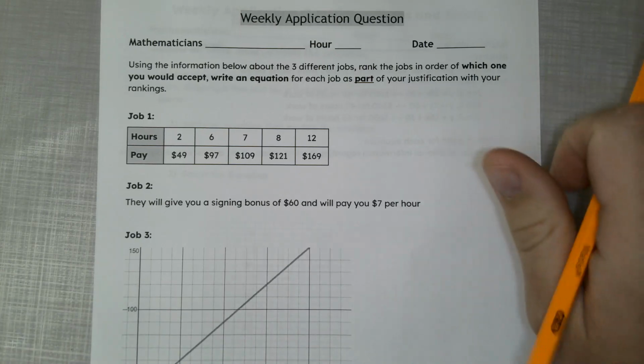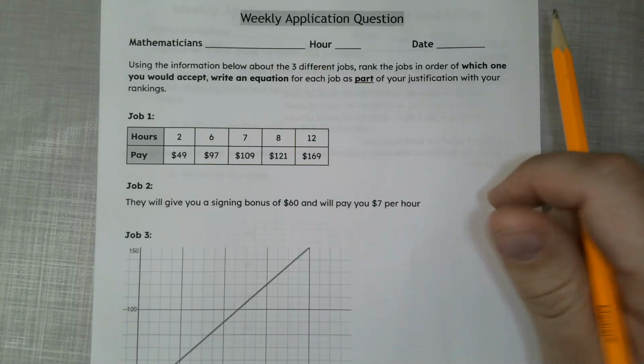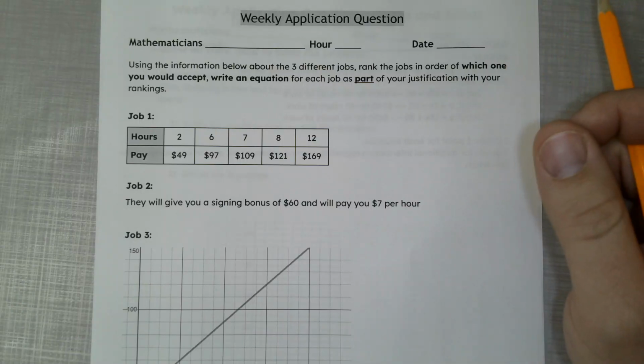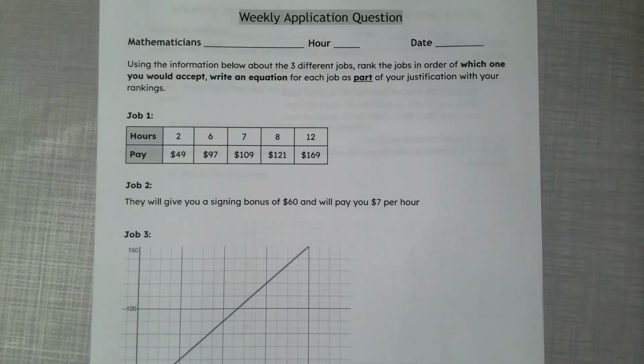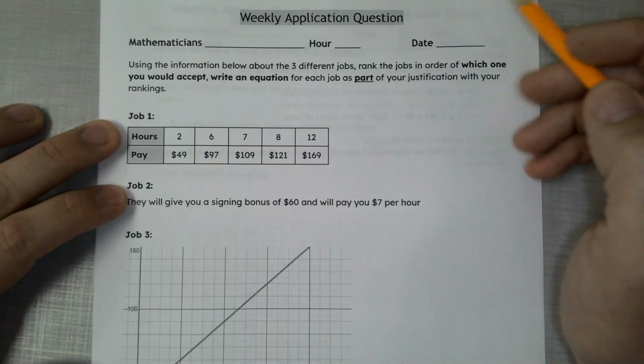In this one, what we've got here are 3 different jobs that all pay per hour. Now, it's possible that these jobs have a stipend in the beginning, which would mean that they give you a little bit of money up front and then give you money by the hour. We'll have to see. So let's take a look.